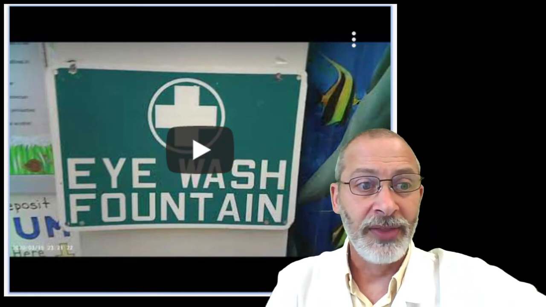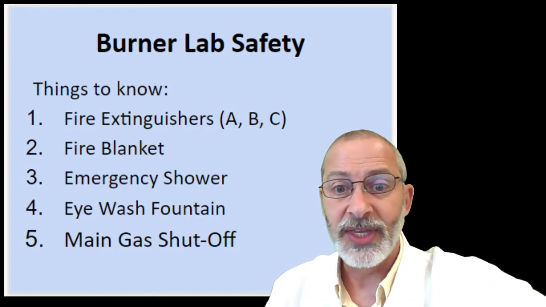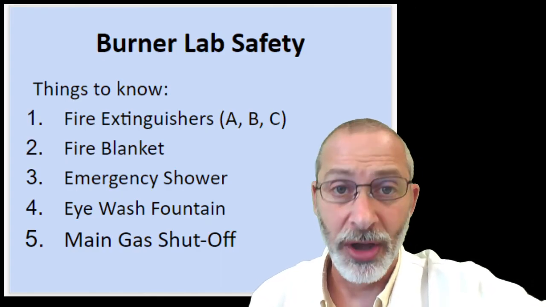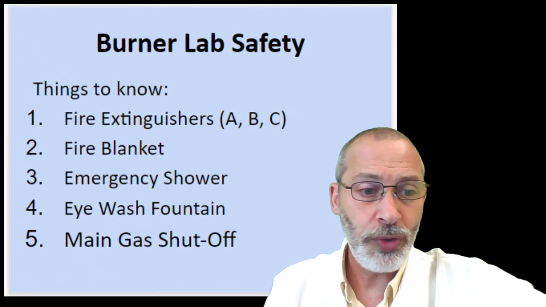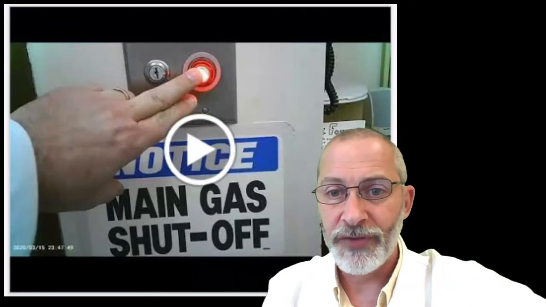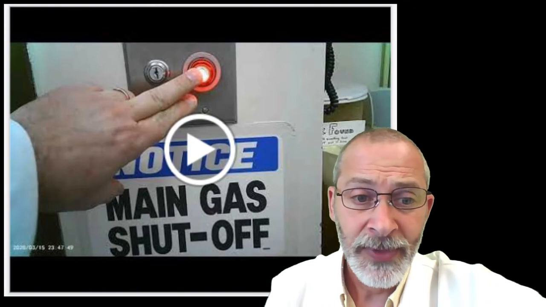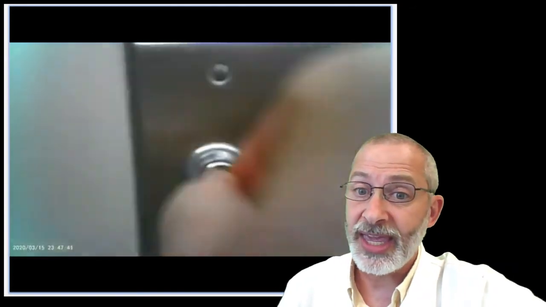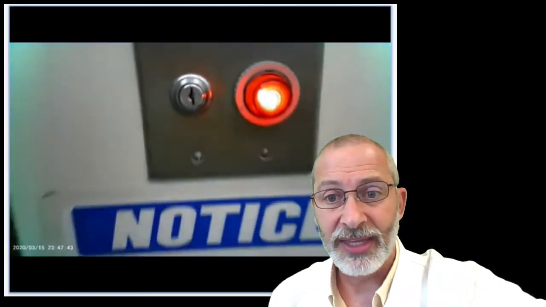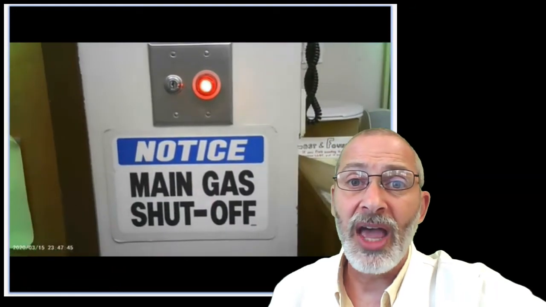The next thing that you need to be aware of is the main gas shutoff. There are two main gas shutoffs, one in the front and one in the back of the lab, and they look like this. And whenever we use the Bunsen burners, it will require me with a key to activate the gas. When that red light is on, you know the gas is on.